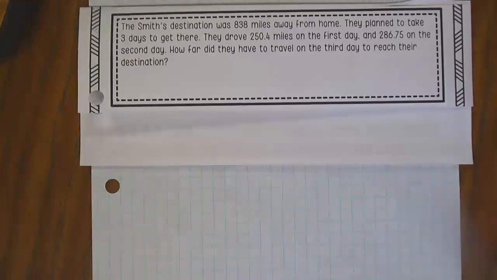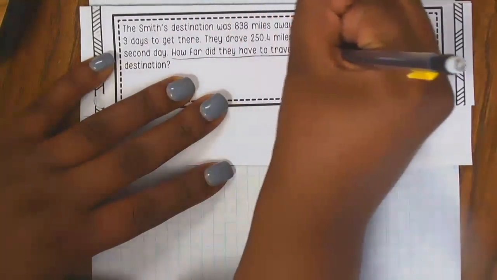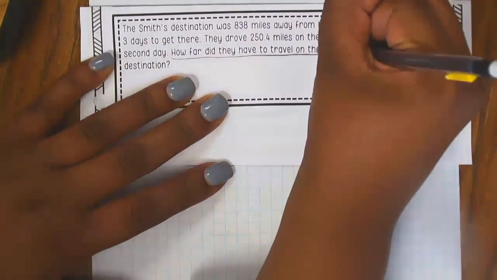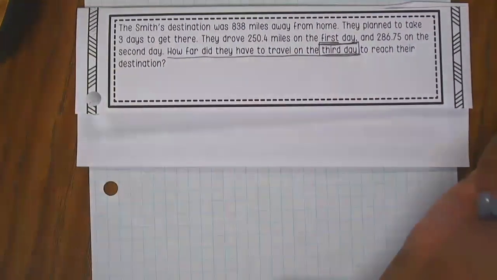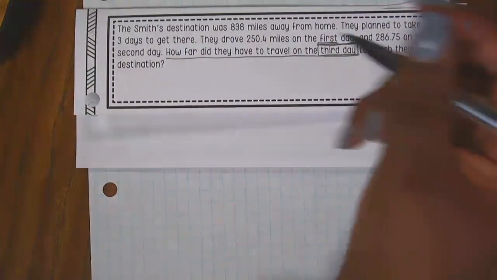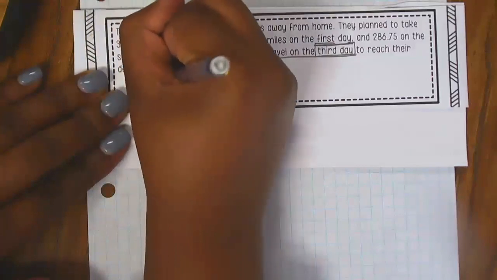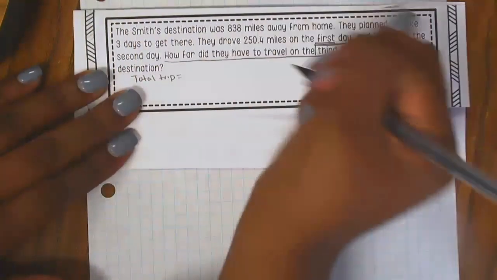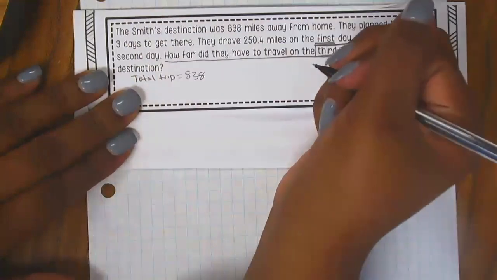So I have to think about something. Well, first of all, what are they asking me to figure out? They want to know how far they traveled on the third day to reach their destination. So what information do we have? We know that the total trip is equal to 838 miles.